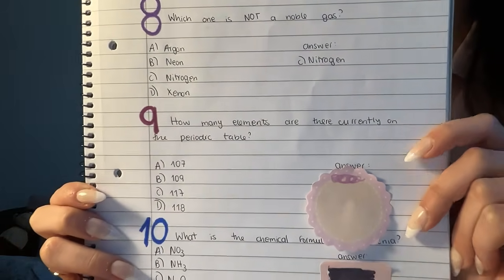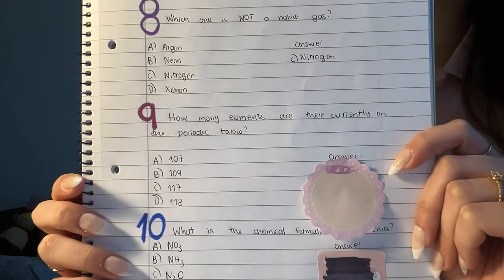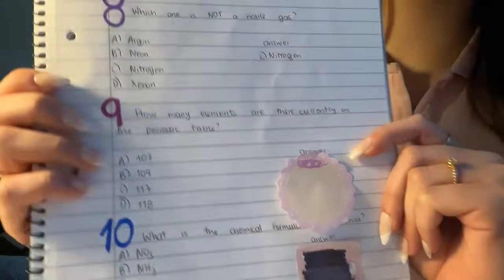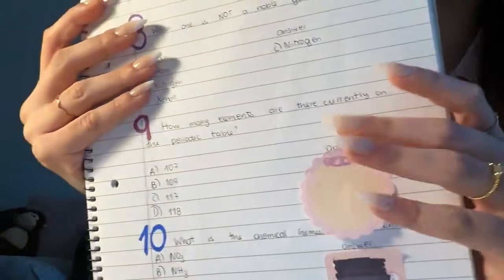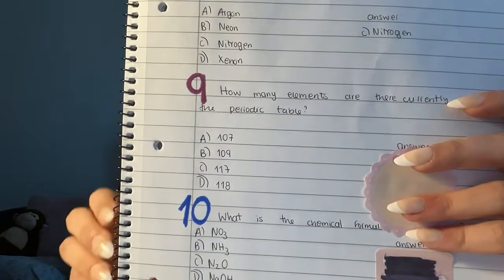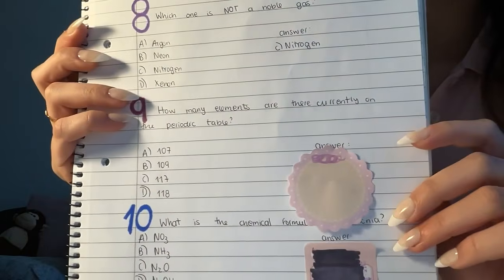How many elements are there in the periodic table? 107, 109, 117, or 118? Okay, do you have your answer locked in?